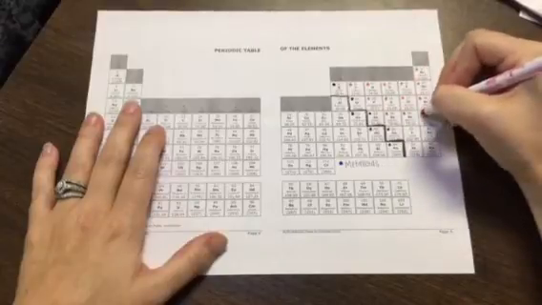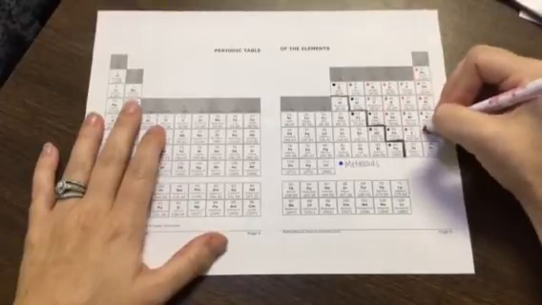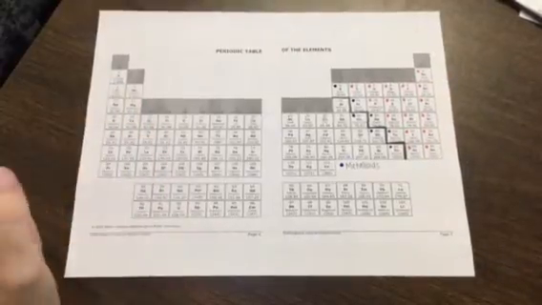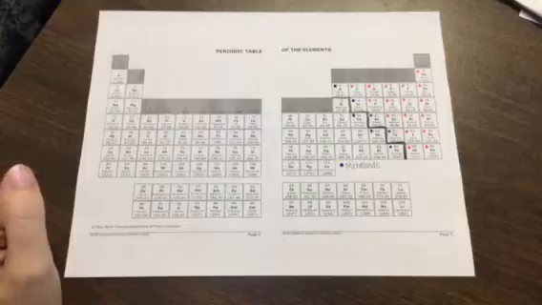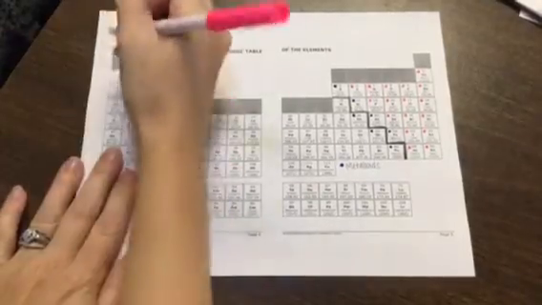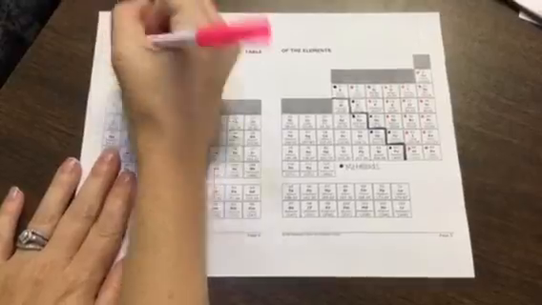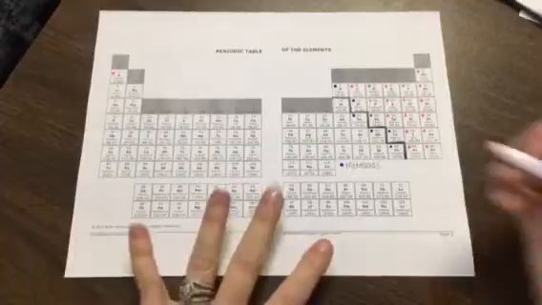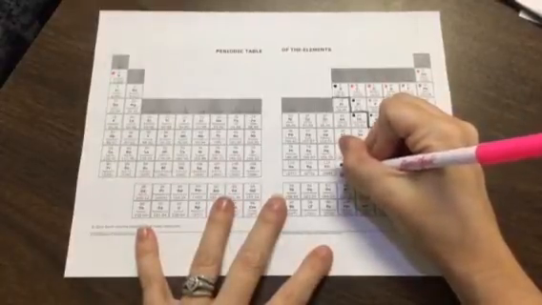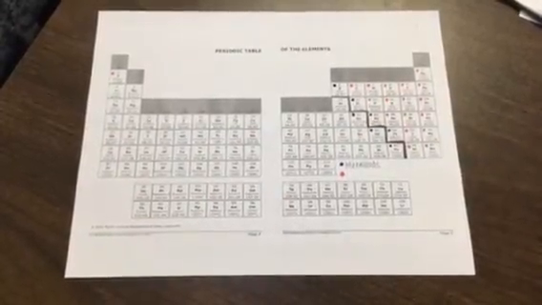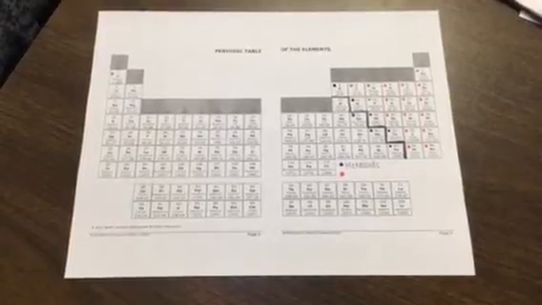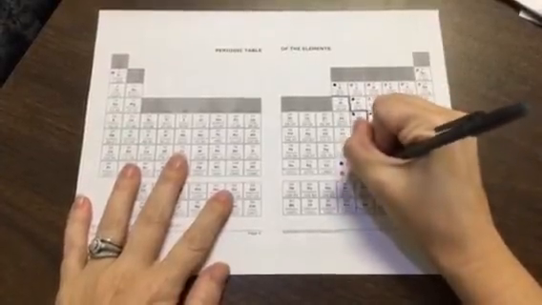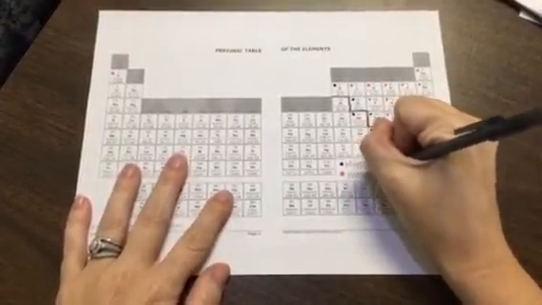So this whole little triangle of elements. And then there's one more non-metal that's located way over here, and that is hydrogen. So we don't want to forget it. And then I'm just going to put whatever color you chose to use for that. And I'm going to label that as my non-metals.